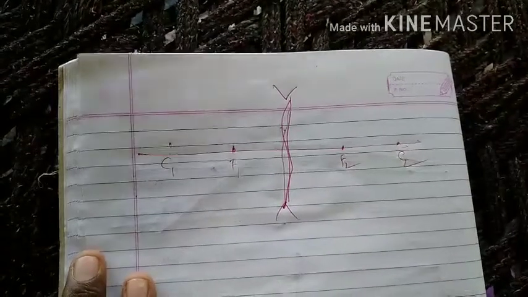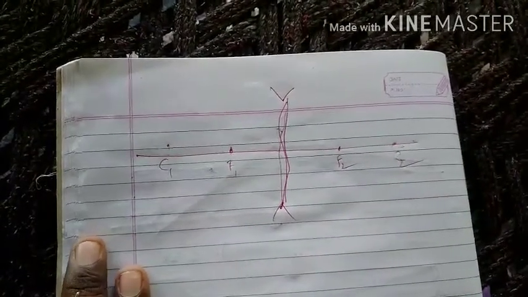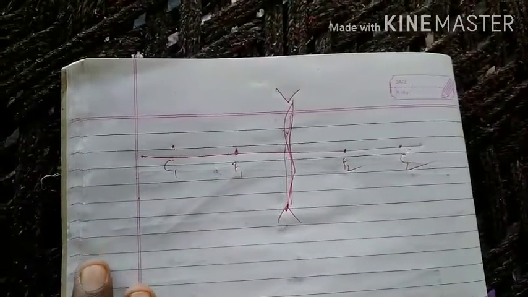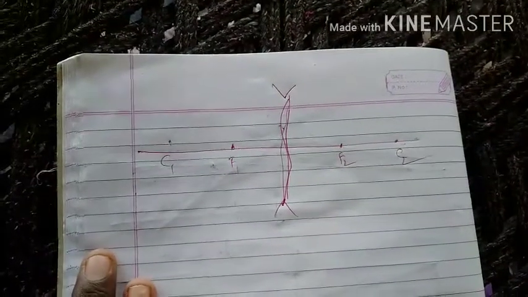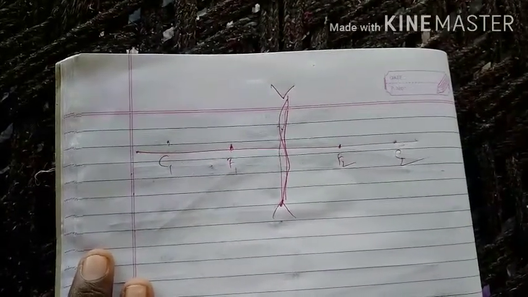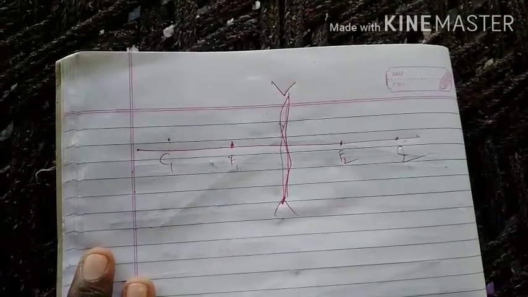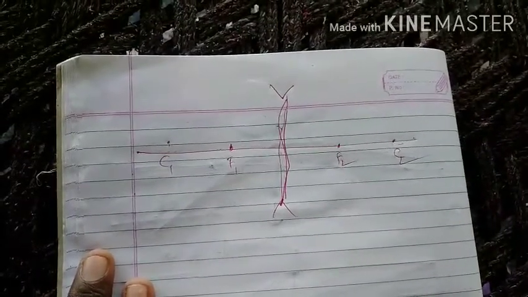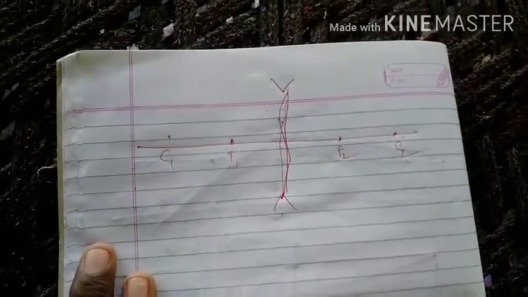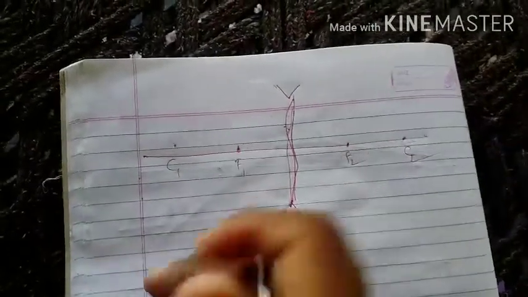In all cases, the nature of the image will be the same. But when we discuss position, except the infinite distance case, in all the remaining cases we are going to have the same kind of images. So let us see how it will be.